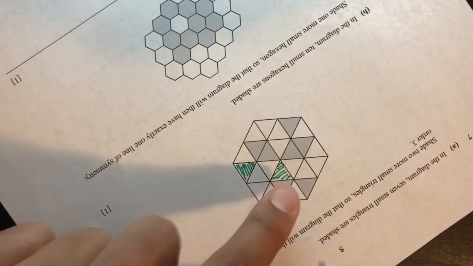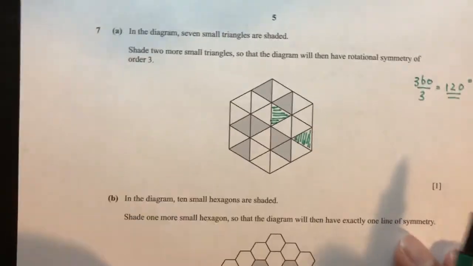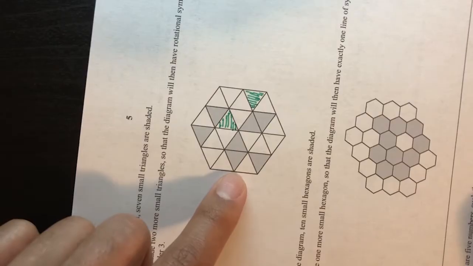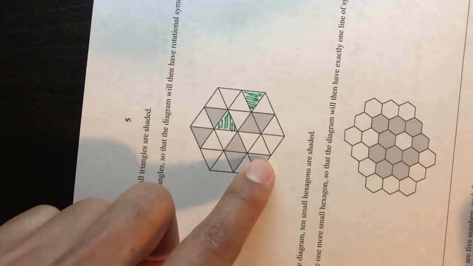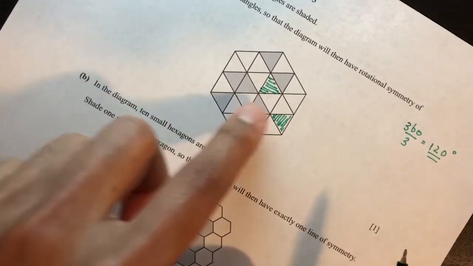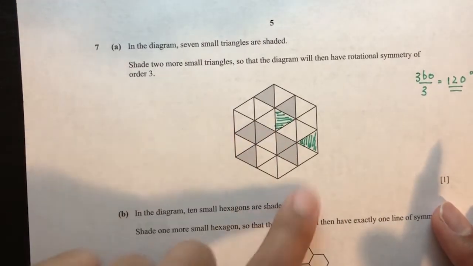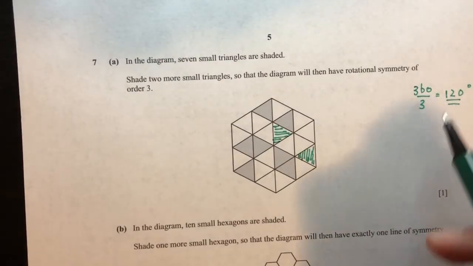So what we did was match the same shape that we had on this side, which is top, bottom, and right. If we rotate this side, we have top, bottom, right. If we rotate this side, we have the same, top, bottom, right. So that's what we had to do to find the rotational symmetry of order 3.